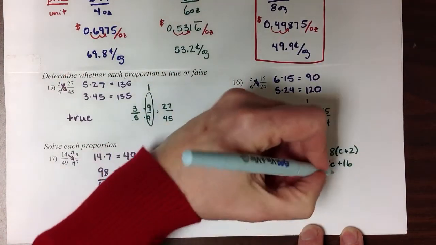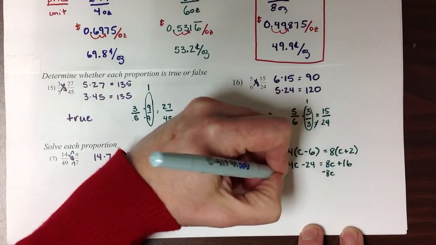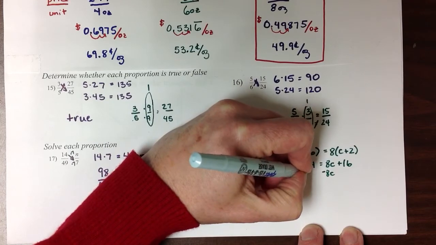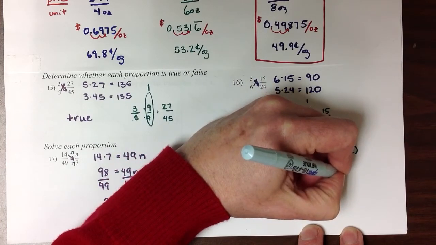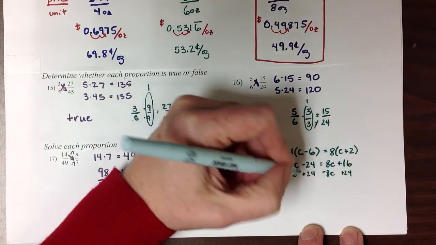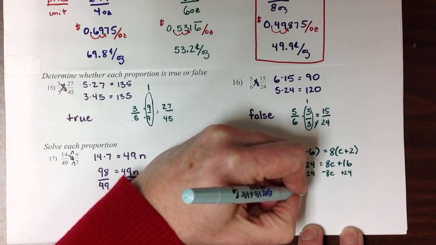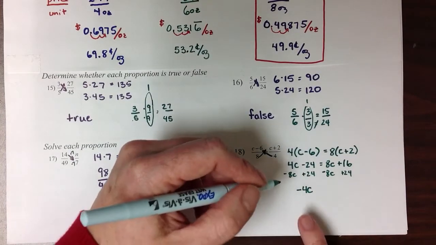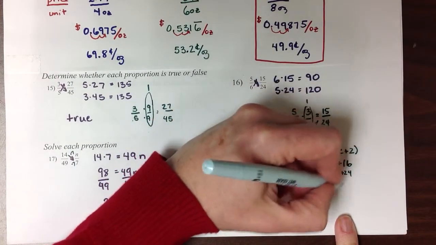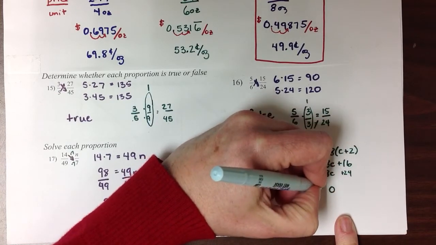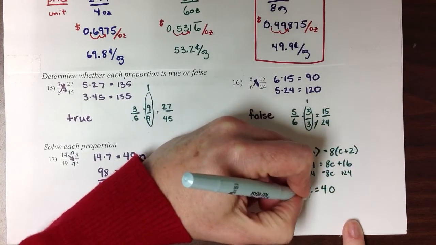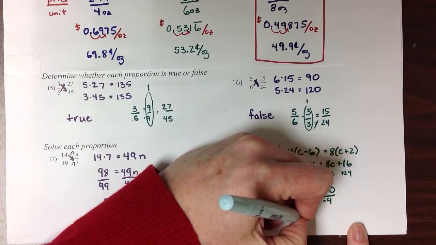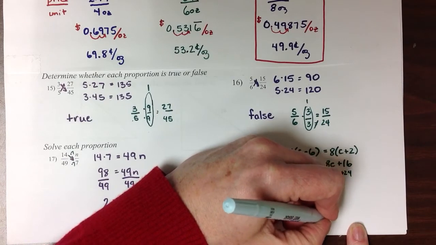Then move all of my variable terms to one side and all of my constant terms to the other side, leaving me with a negative 4c equaling, looks like, positive 40. Then I'll divide by negative 4, and I get c equals negative 10.